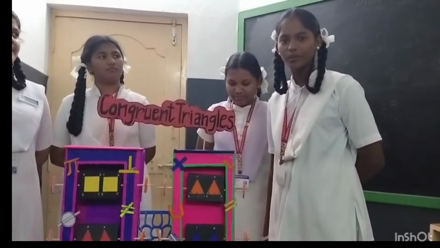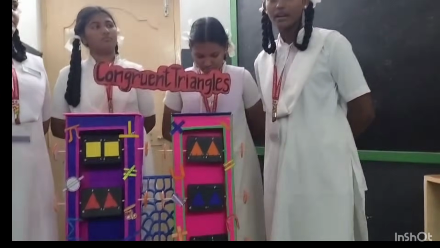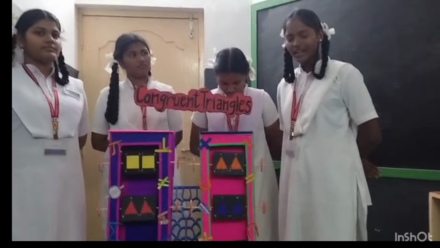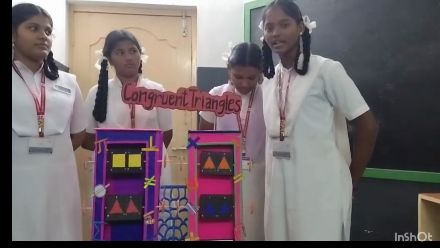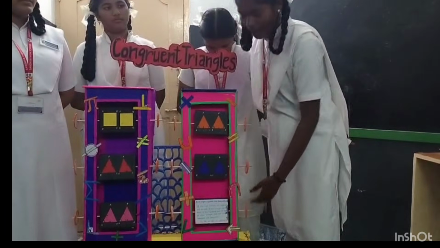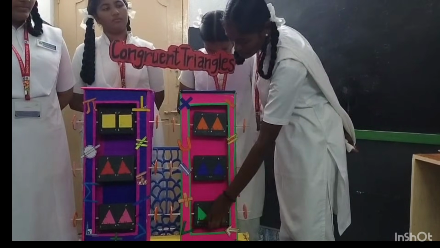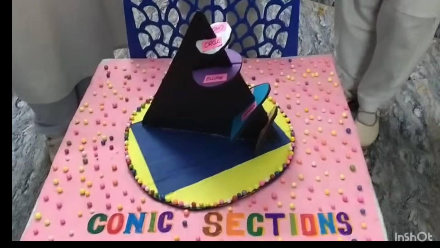RHS means right angle, hypotenuse, side congruent rule. If two right triangles have the hypotenuse and one side of one triangle equal to the hypotenuse and one side of the other, they are congruent. For example, AC is equal to PR, AB is equal to PQ. Thank you for giving this wonderful opportunity.